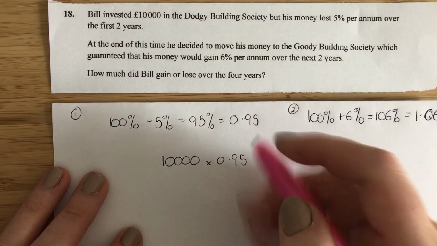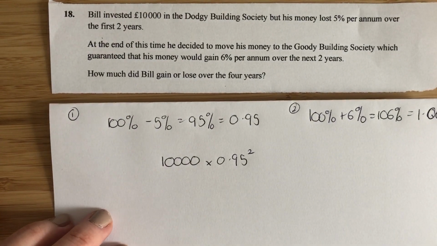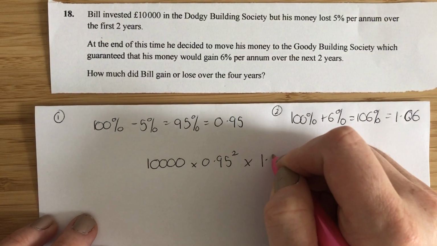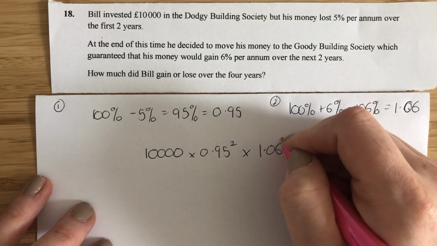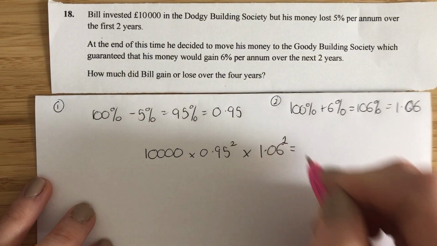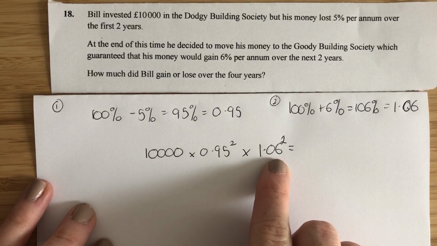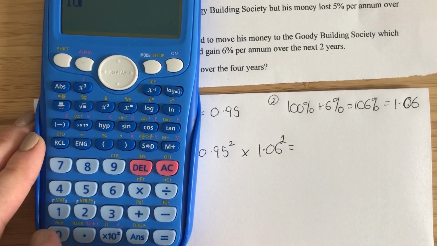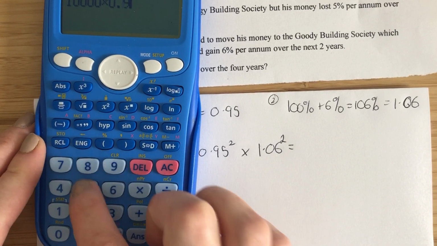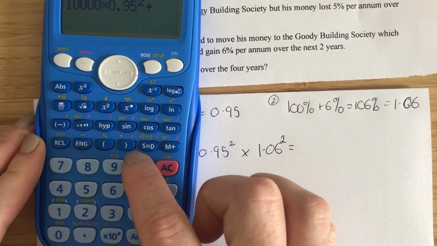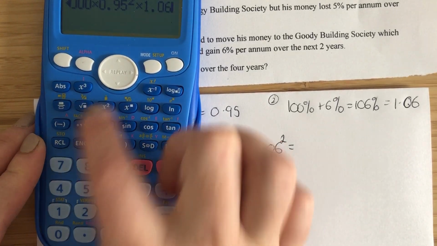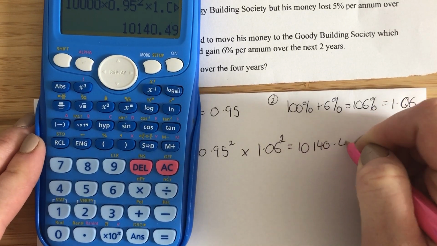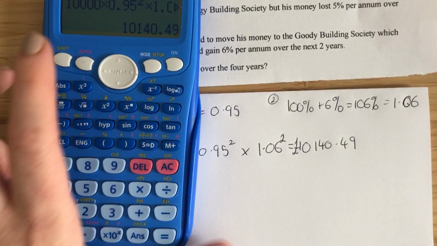And this happened for 2 years, so we do it to the power of 2, or squared. And then we also multiply by the second one, the 1.06. And this happened for 2 years as well, so we do it to the power of 2, squared again. So this is going to tell us this for 2 years, then this for 2 years. What was it after the whole 4 years? So use your calculator. 10,000 times 0.95 squared times 1.06 squared equals £10,140.49. So we can just put the pound sign straight in there.